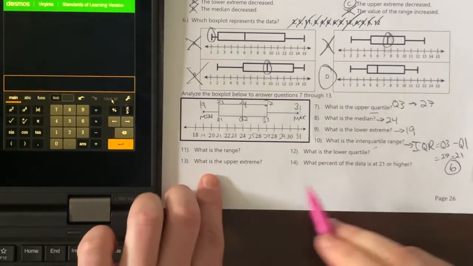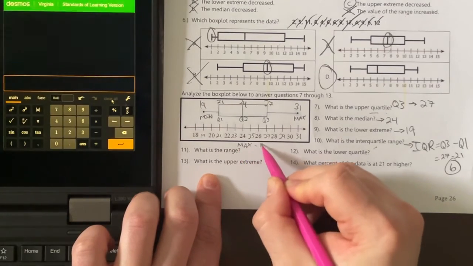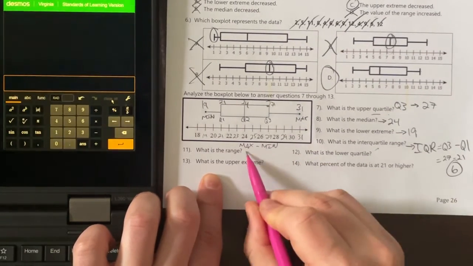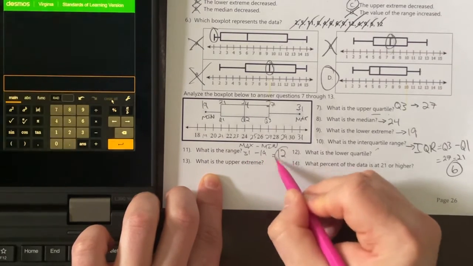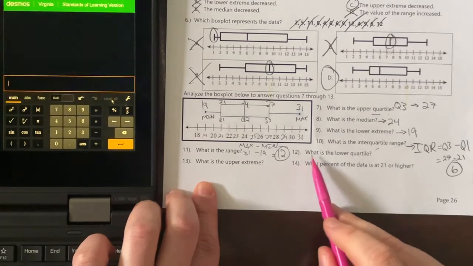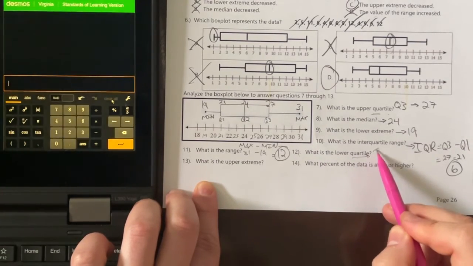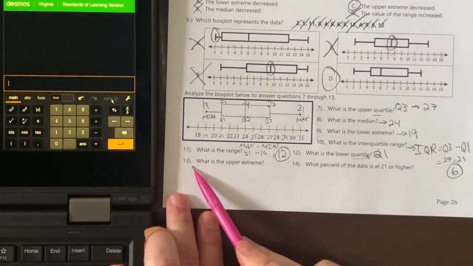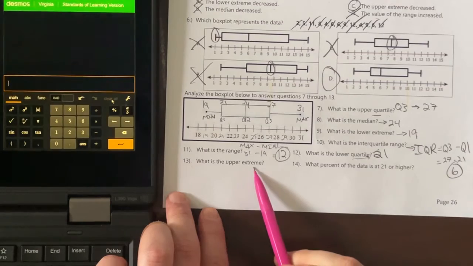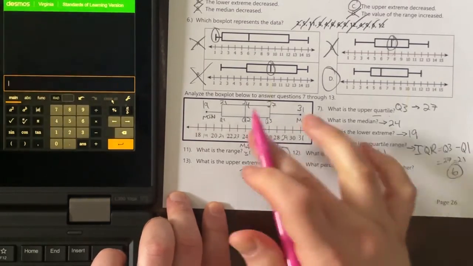For number 11, it says, what's the range? So we have max minus the min. We have 31 minus 19, which is 12. Speaking of 12, what is the lower quartile? This is going to be Q1, which is 21. And then for 13, it says, what is the upper extreme, which is the max, which is 31.